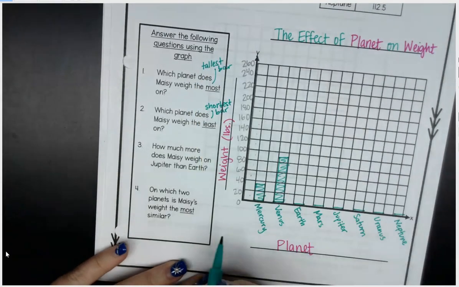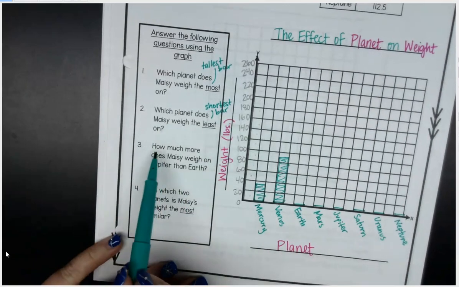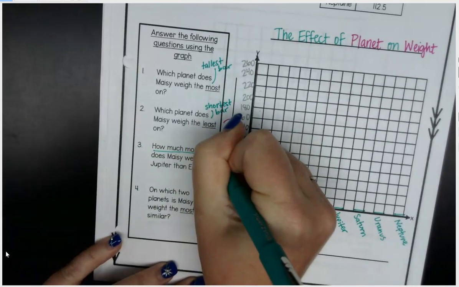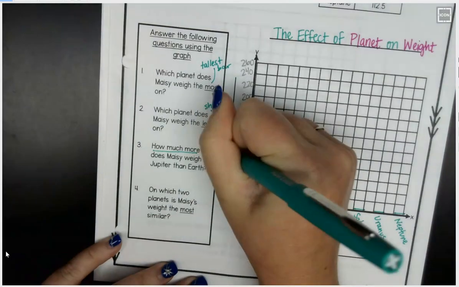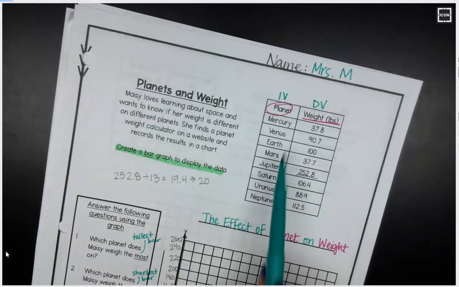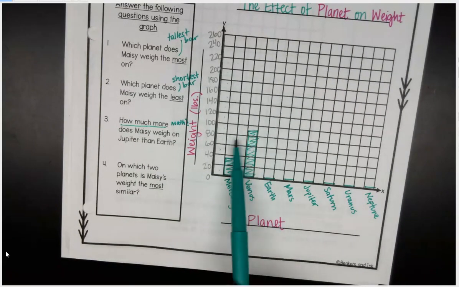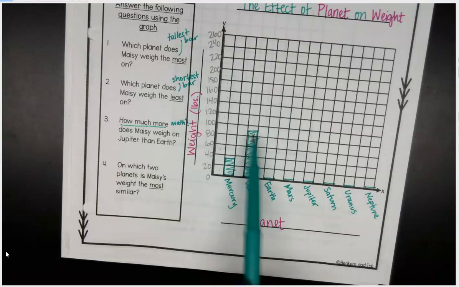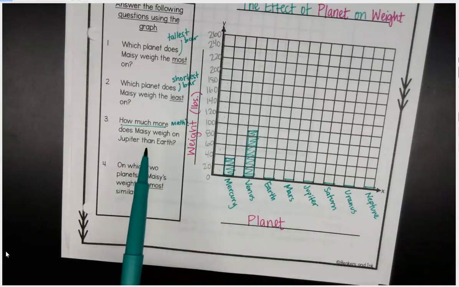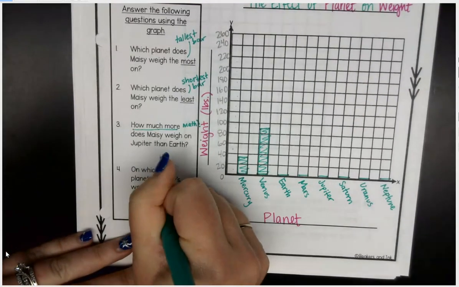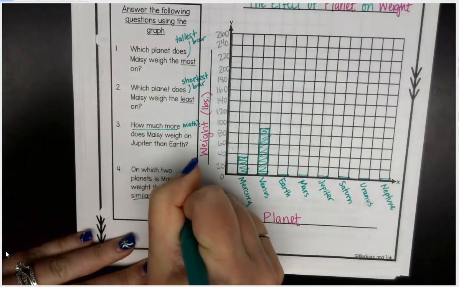How much more does Maisie weigh on Jupiter than Earth? When it's asking how much more, that means we're going to do some math. For this one, with math, it's going to be a lot easier to use your data table than your graph, because you're not going to necessarily be able to look at this bar and say, oh, that's 90.7. You want to make sure that you are using the data table to get specific numbers there. And then on which 2 planets is Maisie's weight the most similar? So if we're looking for similar, we're going to look for 2 planets, or 2 bars that are the same height.